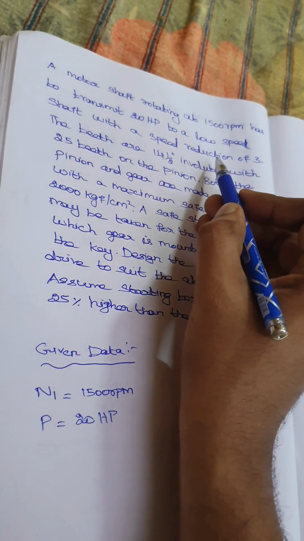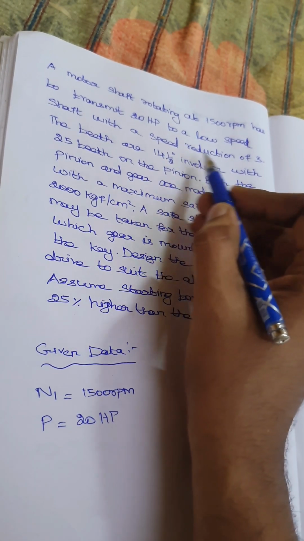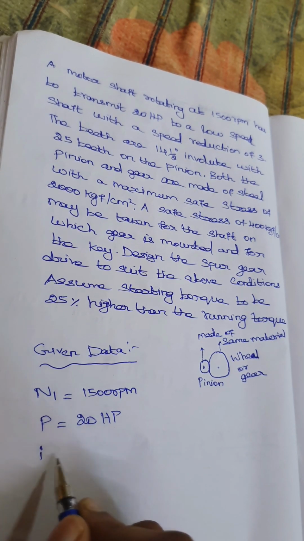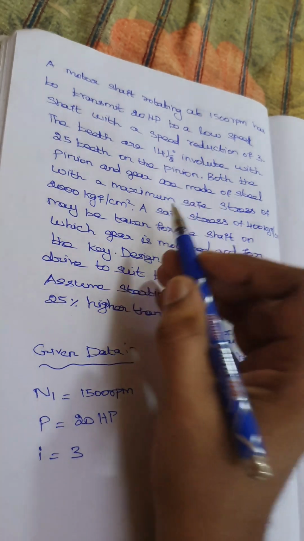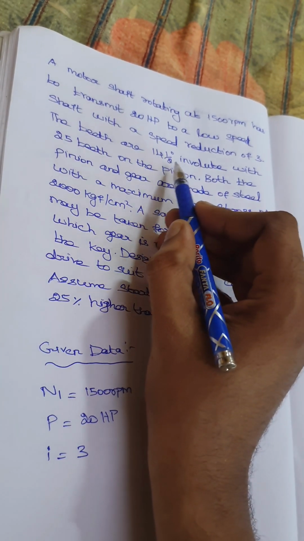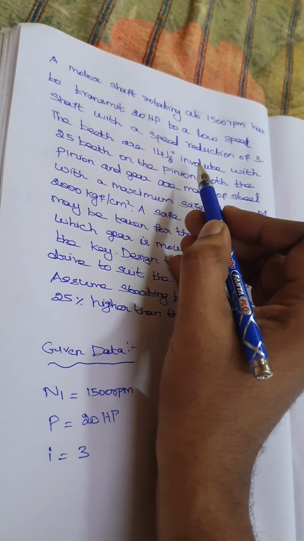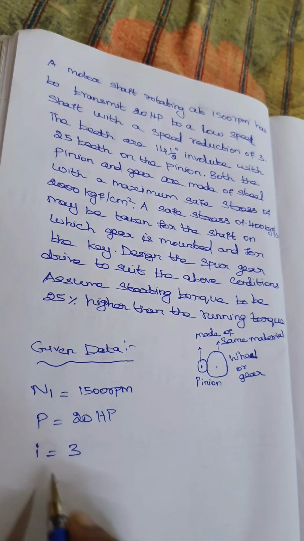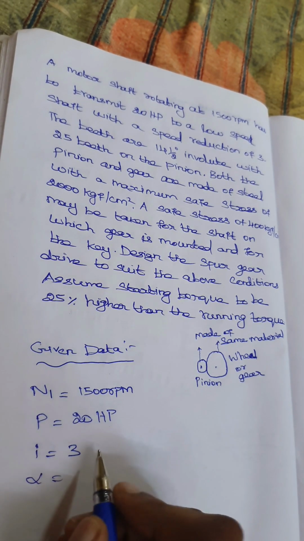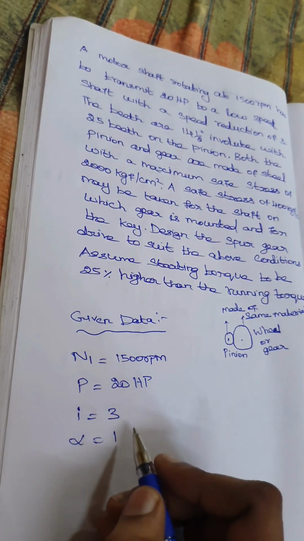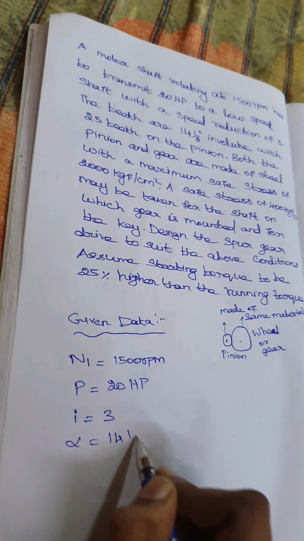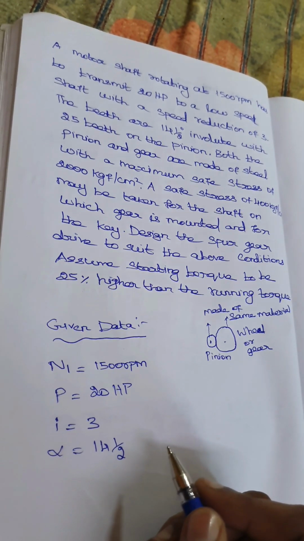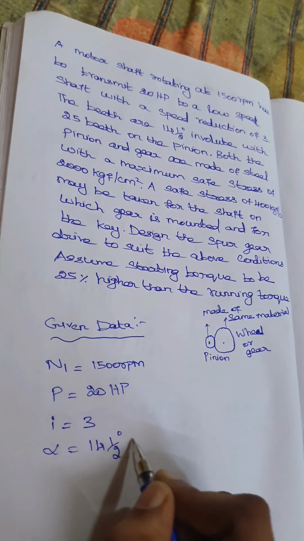The speed reduction, speed ratio, transmission ratio and gear ratio are all the same. So it can be written as small i equal to 3, and the teeth are 14.5-degree involute. This is the pressure angle given in the question, so the pressure angle alpha is 14.5 degree involute.